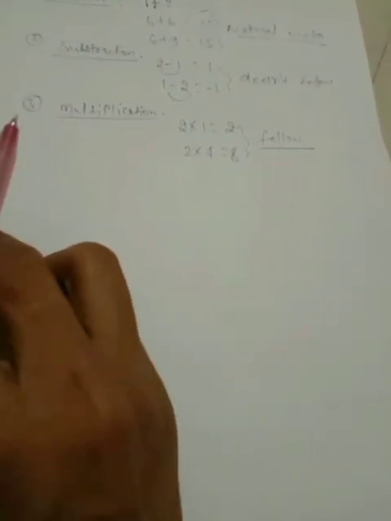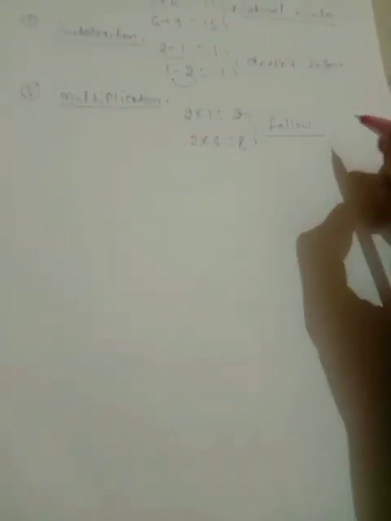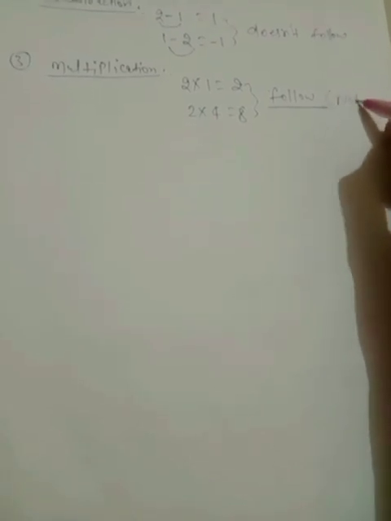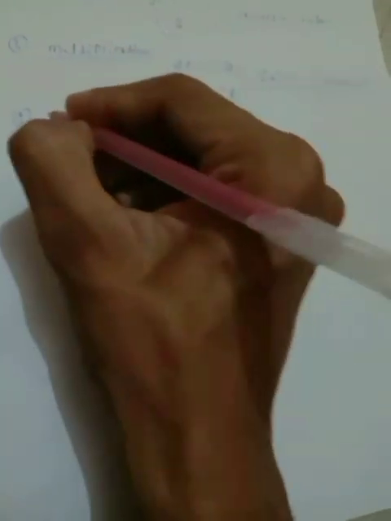And third one is multiplication. If you just multiply 2 natural numbers, then you will always get a natural number as the result. So it follows the closure property. Natural numbers follow it under multiplication. If you multiply a natural number by a natural number, then you will get only a natural number. Fourth one is division.